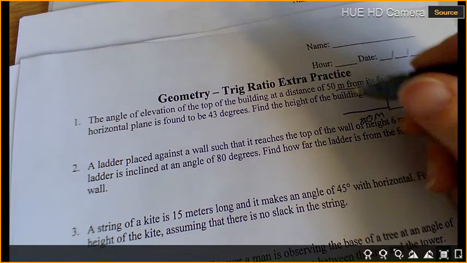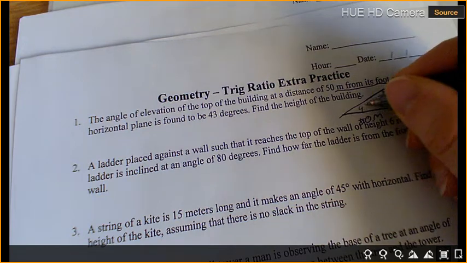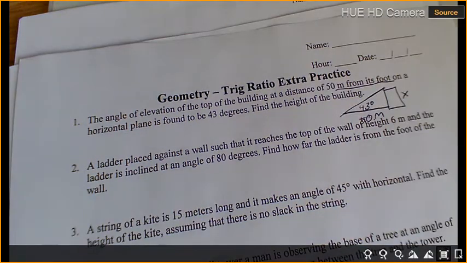All right, the angle of elevation, so that means I'm looking up, is 43 degrees, and I'm trying to find the building. Okay, so I'm going to ask you guys a question. Do you want me to go ahead and solve this problem, or would you like me to make a few more pictures? Once you have this, do you feel like you can find this? Okay, so should we do a few more pictures?